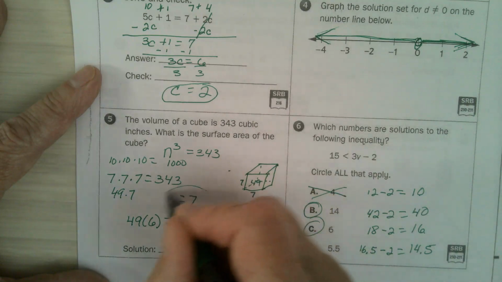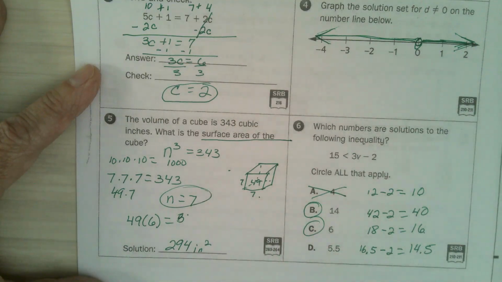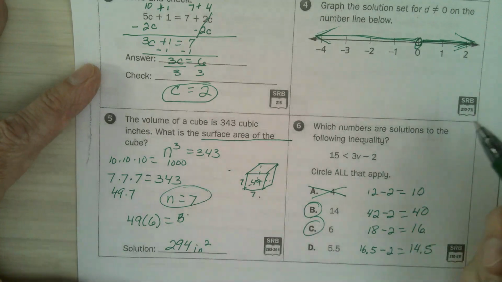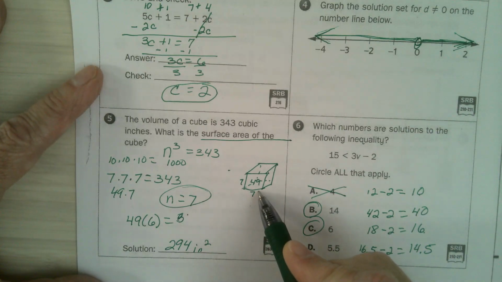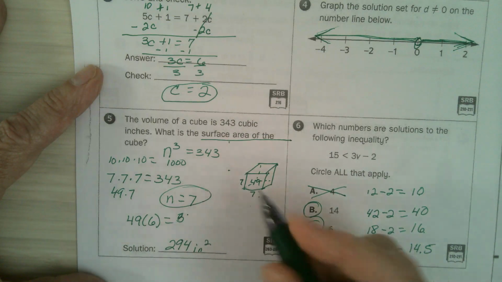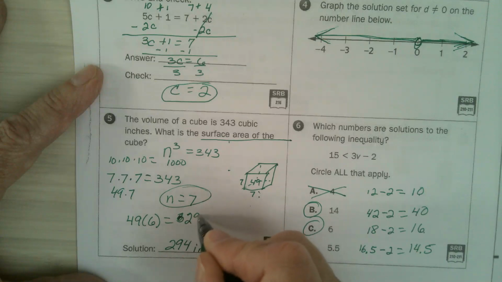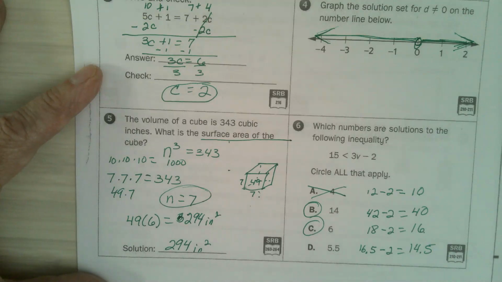All right, so then it wants you to find the surface area. A cube has 6 faces: the top, the bottom, the front, the back, the right, the left, and they all have the same area. 7 times 7 is 49. So, to find the surface area, you take 6 times 49, and that gives you 294 inches squared. Any questions?